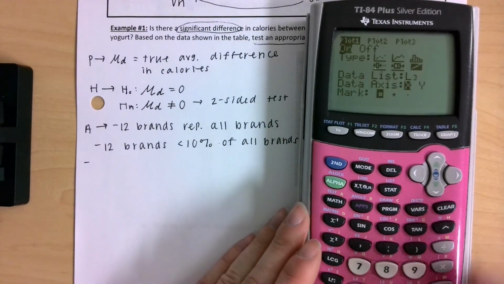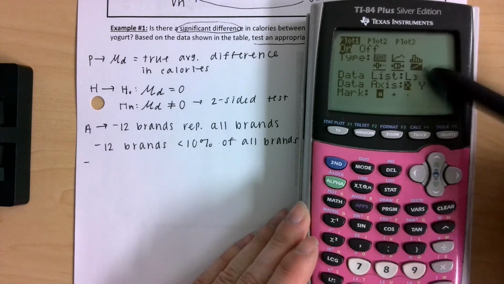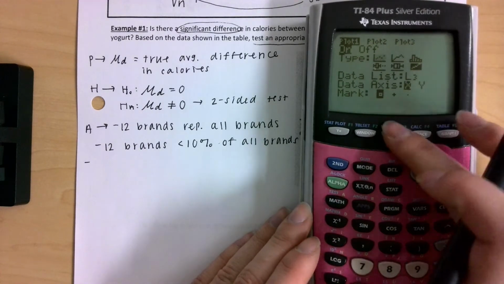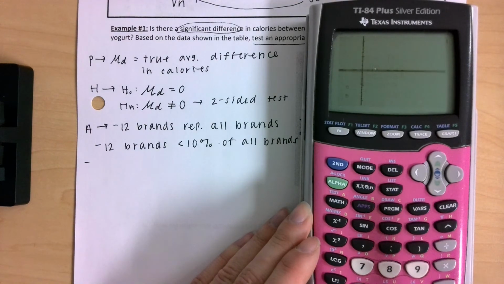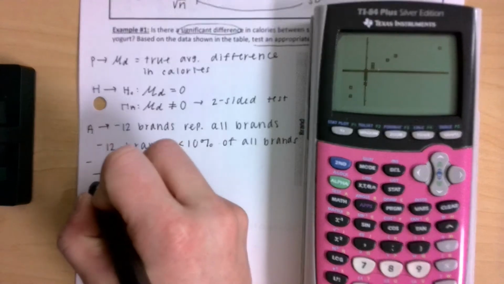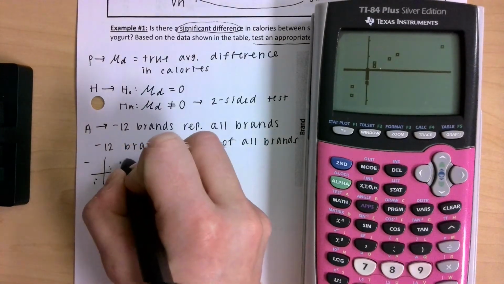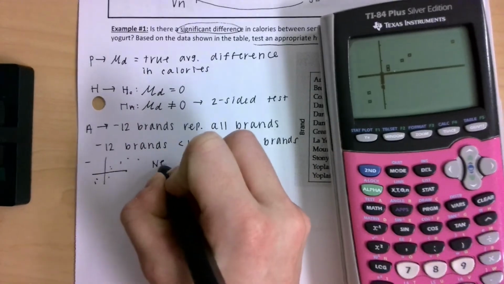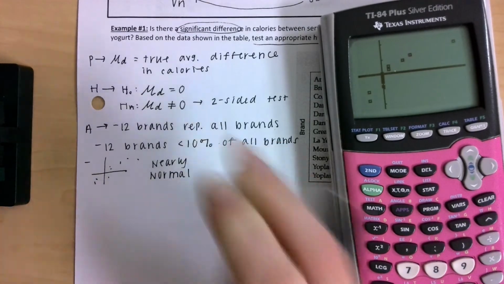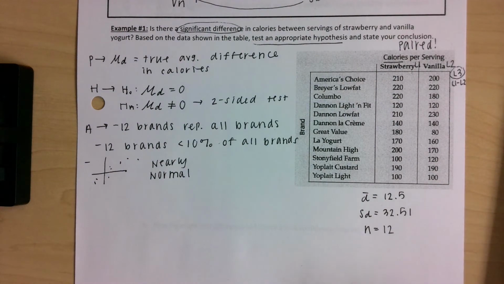So I'm going to go back to my calculator here, going to second y equals for my stat plot. I'm going to jump right away to my normal probability plot. Make sure that you're pulling data from L3. And it's looking a little curved there, but I will say that this is nearly normal. Close enough for us, right?